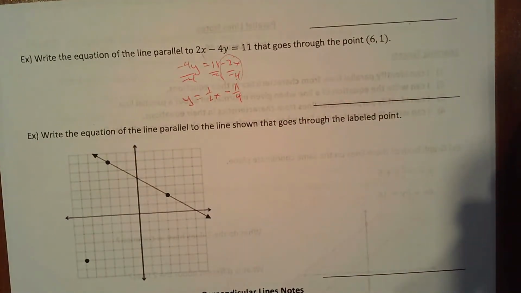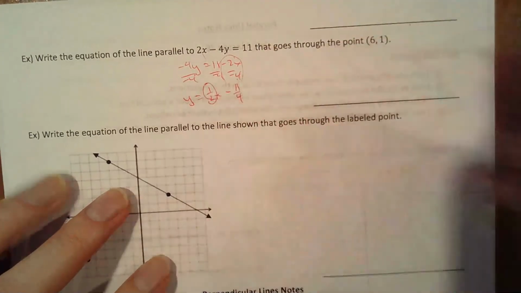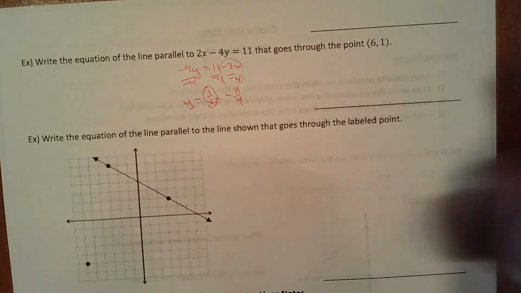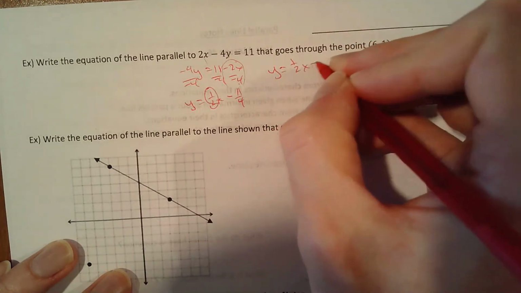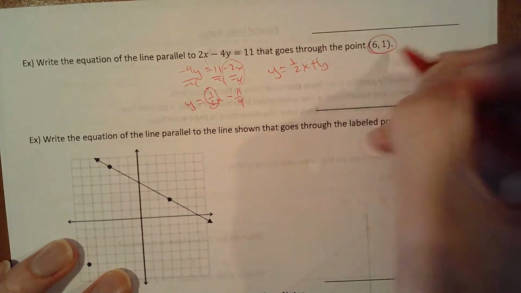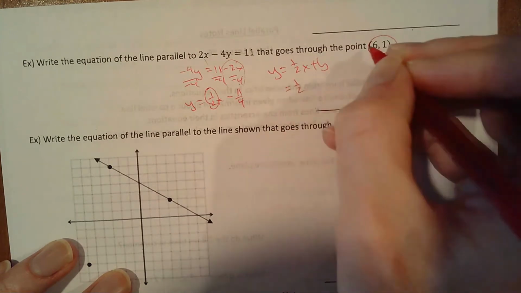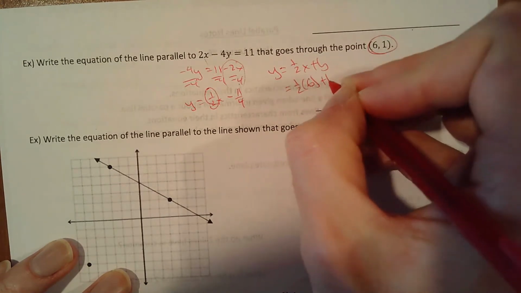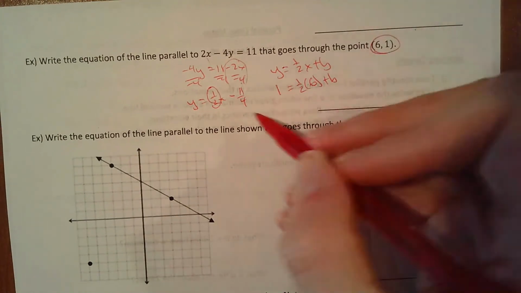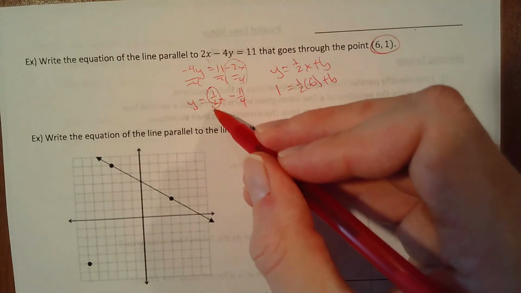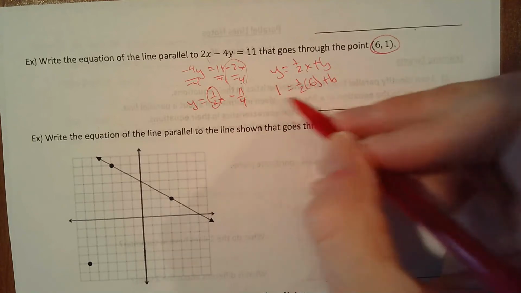Okay. So the slope of this line is a half. That means the slope of my line is a half. So y equals 1/2 x plus b. Plug in the x and the y that you know. So 6 is the x, 1 is the y. And I'm going to try to find my b. So this isn't the right b, but this is the right slope. This is the given line. This is the line I'm trying to find.